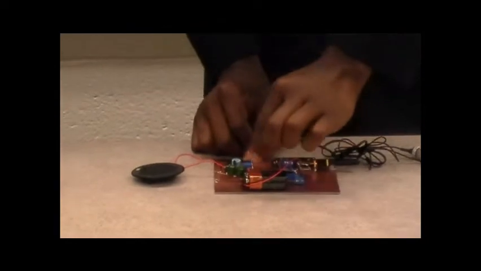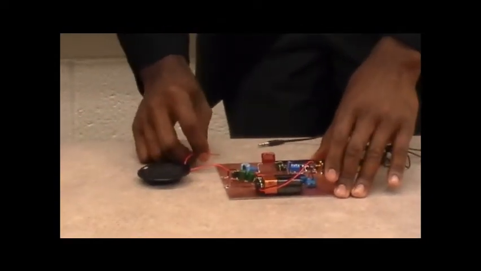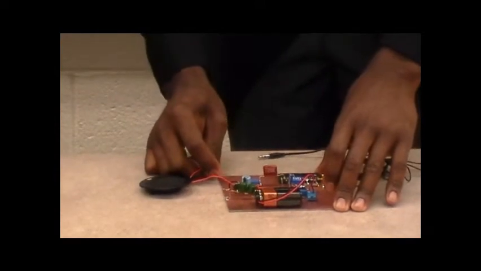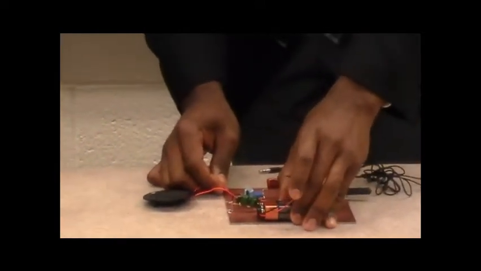Now, in addition, we also have the headphone speaker as well that came from a traditional over-the-head headphones. And once I turn it on and touch the ground, you should hear sound as well.